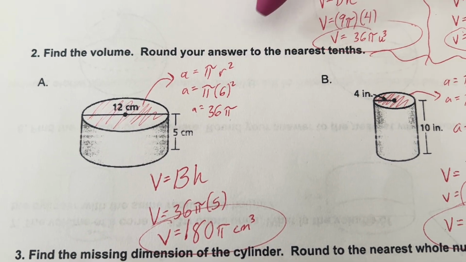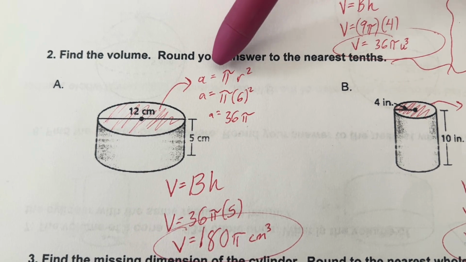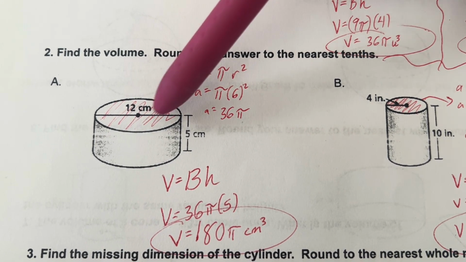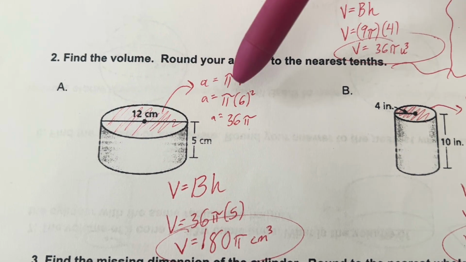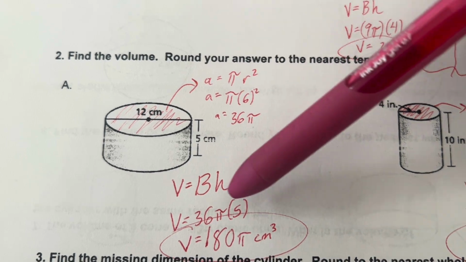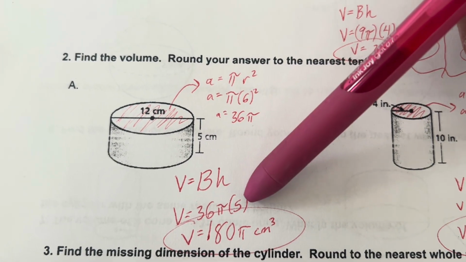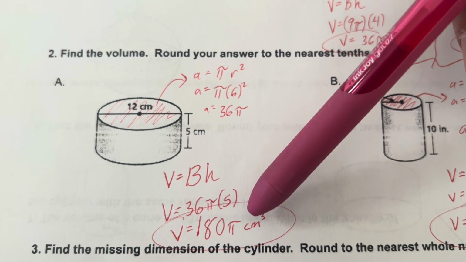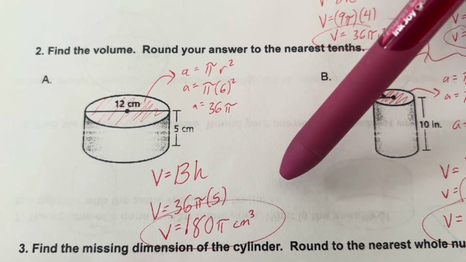I guess I'm supposed to multiply this out with a decimal. But here we go. Area of the circle is pi r squared, but I don't have a radius, I have a diameter, so I got to cut it in half, and so my radius is 6. So I say 6 squared is 36 pi, and base area times height, so 36 pi times my height of 5, which is going to give me 180 pi centimeters cubed. Always put your units, all right?